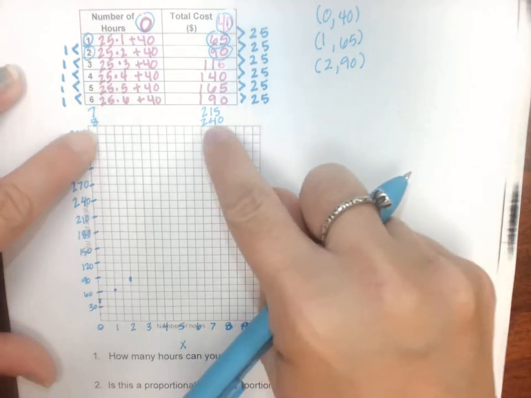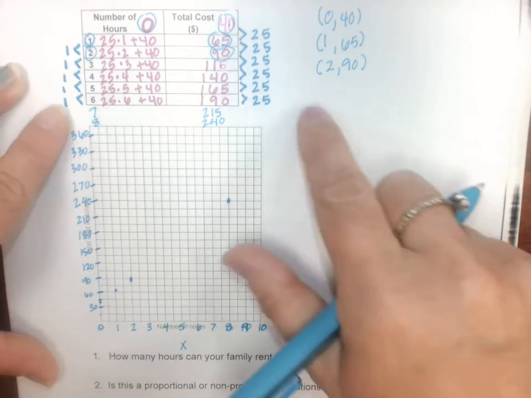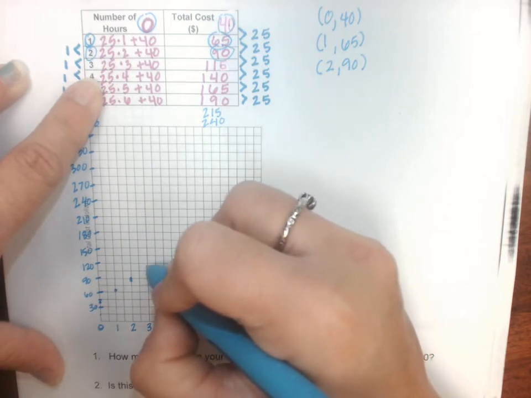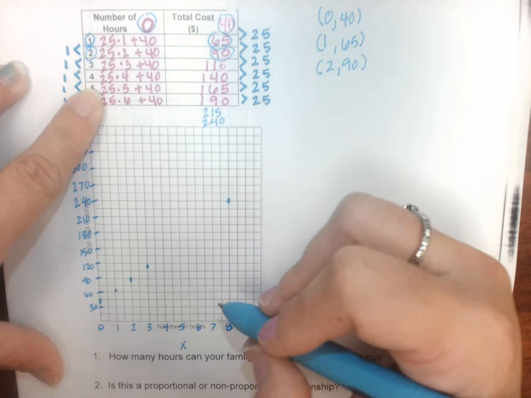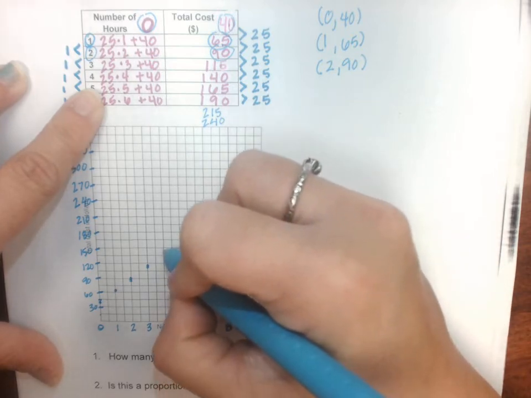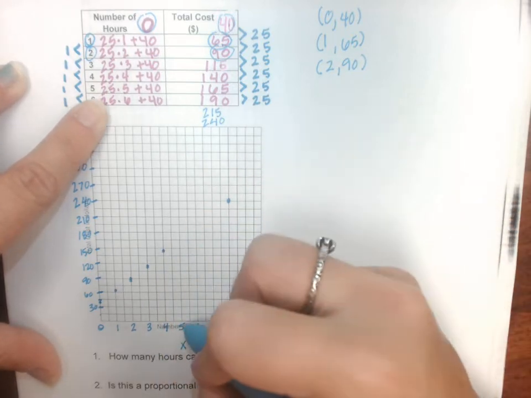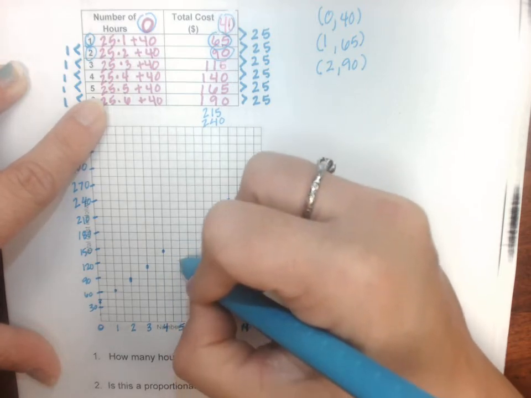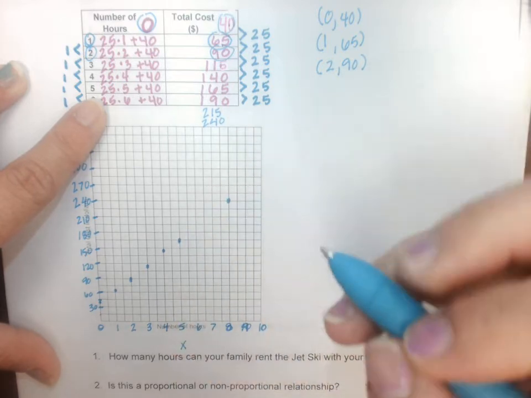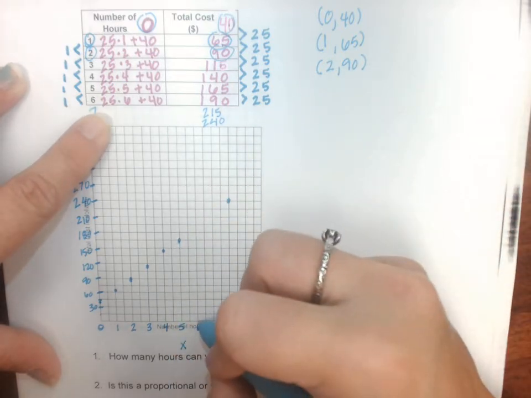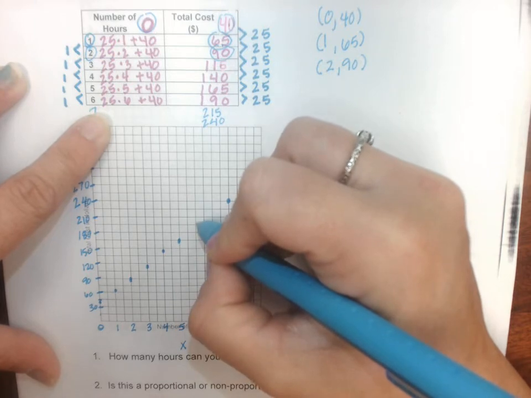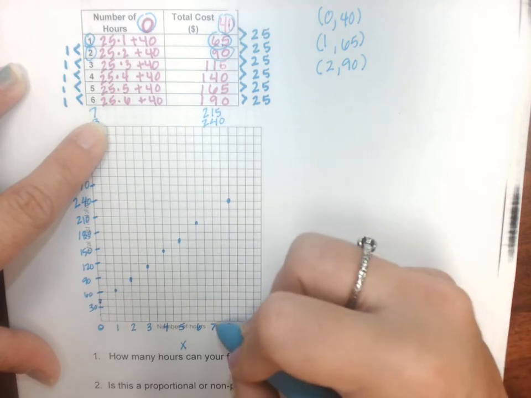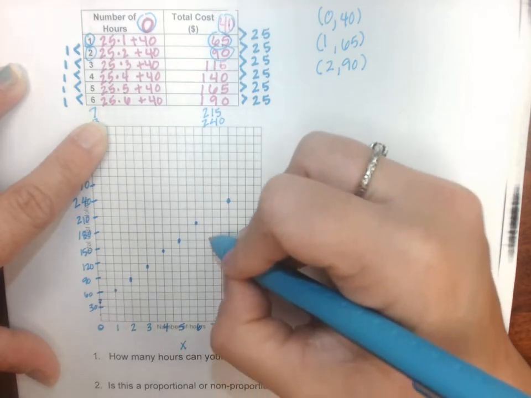So see how I kind of picked ones, right? And that's going to help me stay in line. So 3, and that's 115, so that'll be right below. 4 would be 140, so right below. 5 is 165. That would be perfectly on that one. And then 6 is 190, and then 7 is 215.